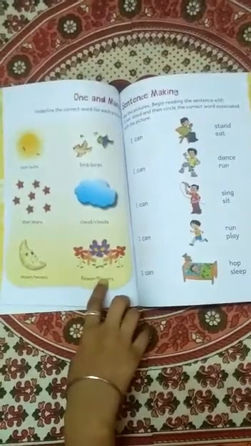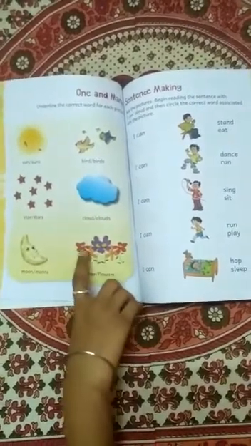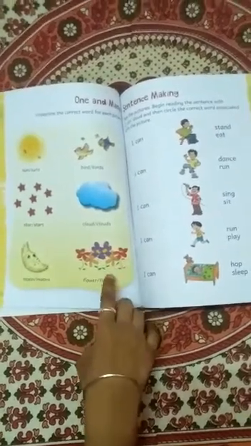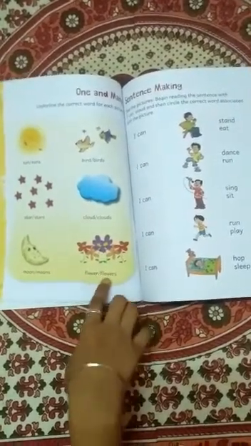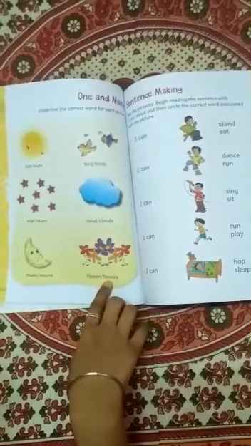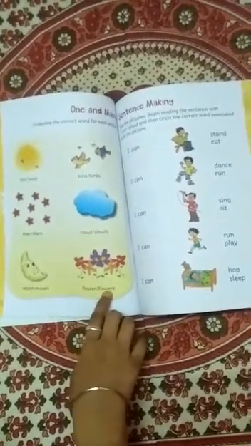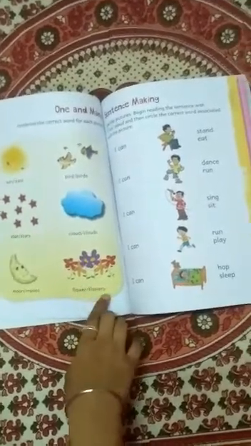Next is flowers. Count the flowers. 1, 2, 3, 4, 5, 6. 6. Singular or plural? Plural. Good. Underline the flowers. F-L-O-W-E-R-S. Flowers.